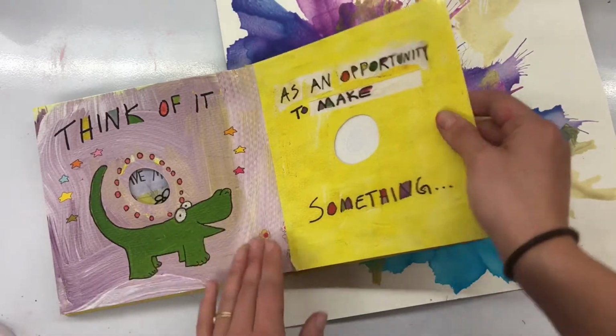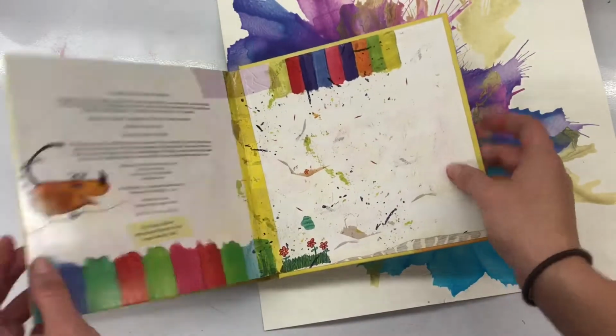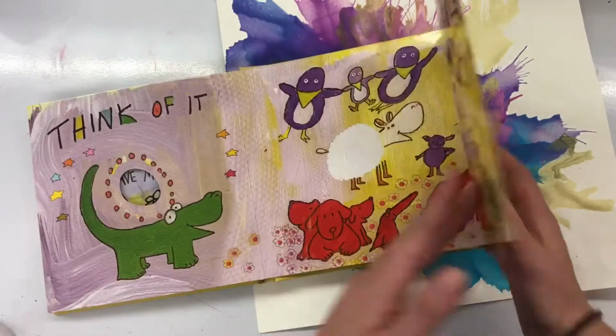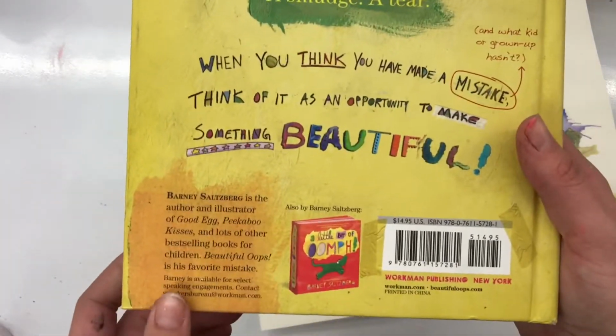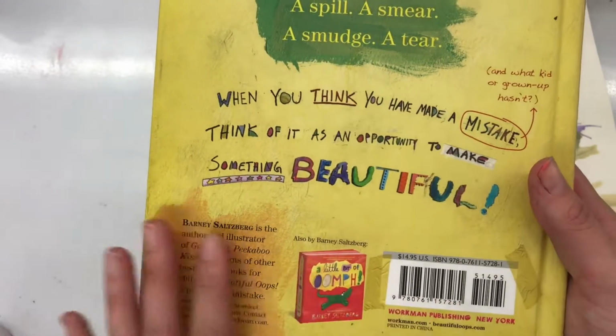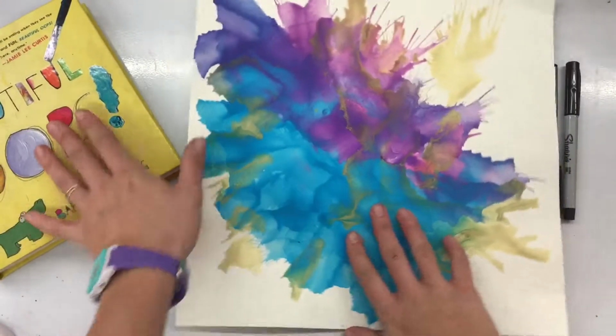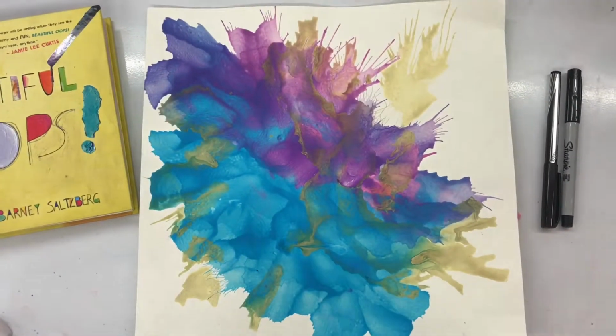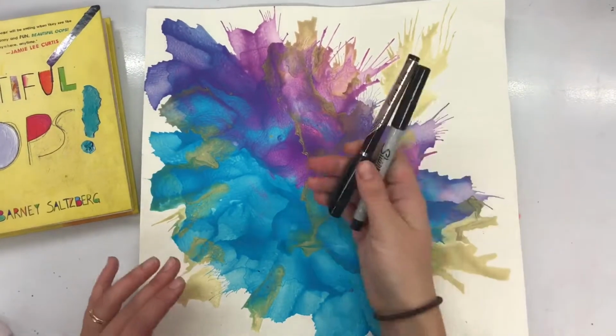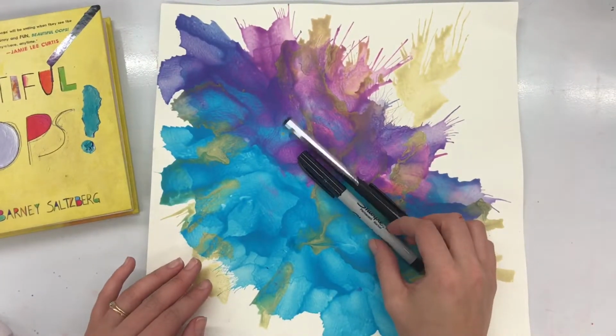So I need you to put your art detective thinking caps on today. You got them on? Are you sure you got them on tight? You need that art detective thinking cap on today to think like a detective. We are going to be taking out our imaginary magnifying glasses and taking a very close look at our beautiful oops. We're going to be looking at anything we might recognize.